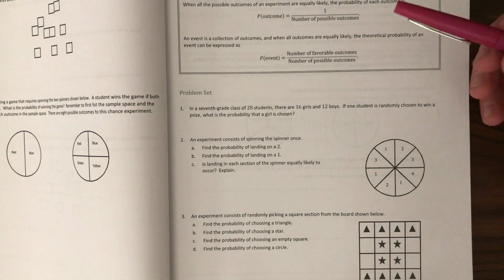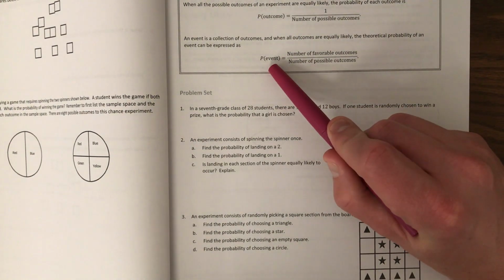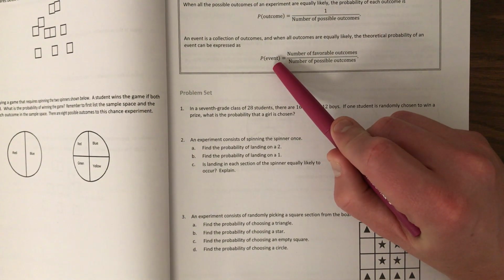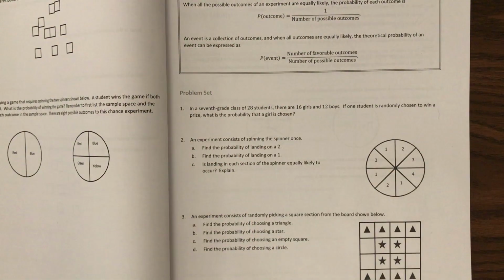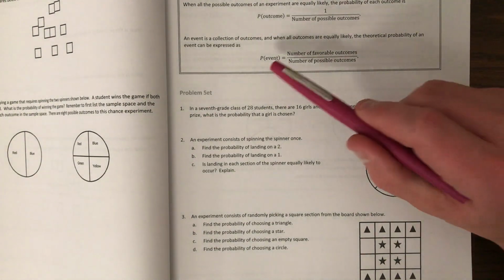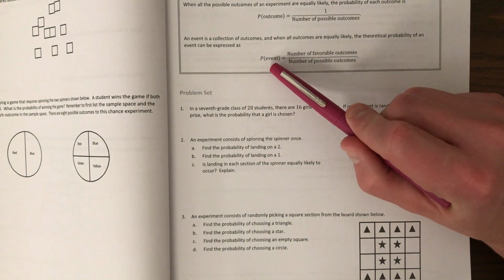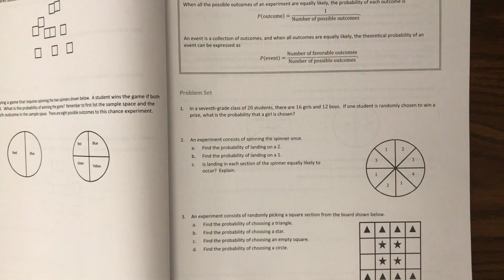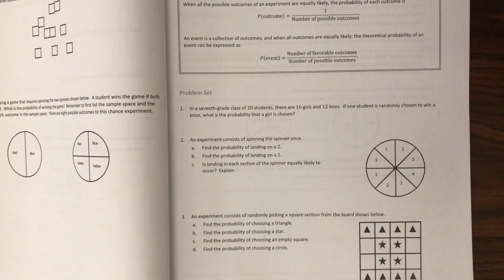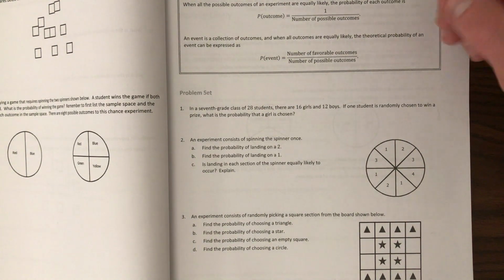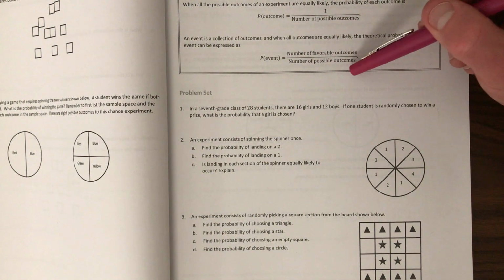The way you calculate that is the probability of a given... I really feel like they should put outcome here instead of... well, okay, they're saying an event is a collection of outcomes. I think me and the book kind of disagree on the way the words outcome and event should be used, but whatever. The probability of the event, being a collection of outcomes, according to the book, is the number of favorable outcomes. I prefer the word desired outcomes. It means literally the same thing, divided by the number of possible outcomes.